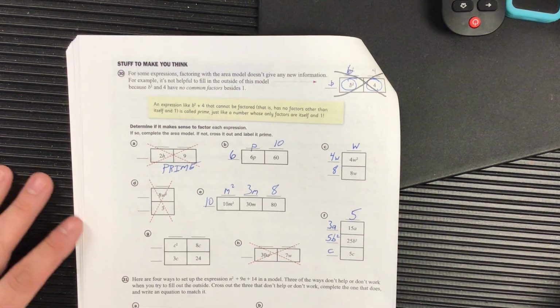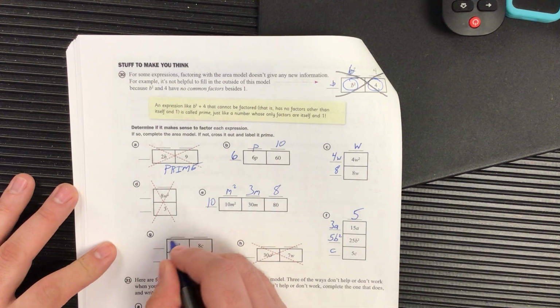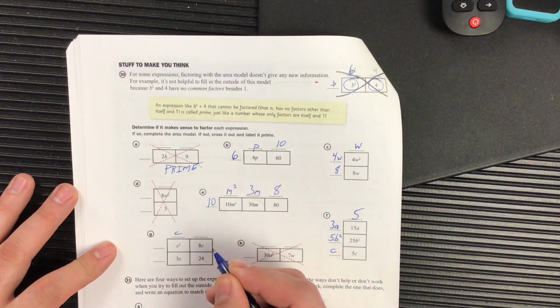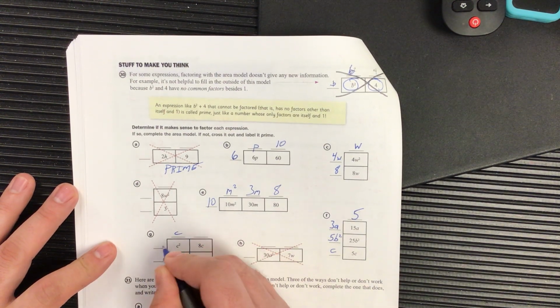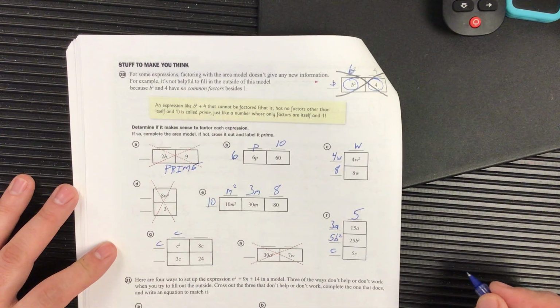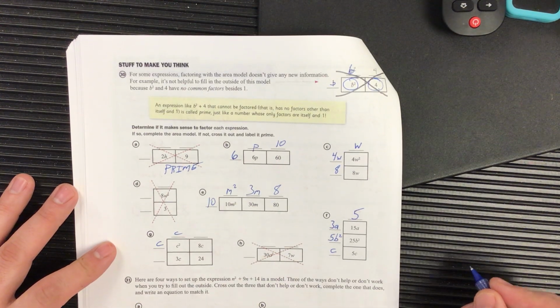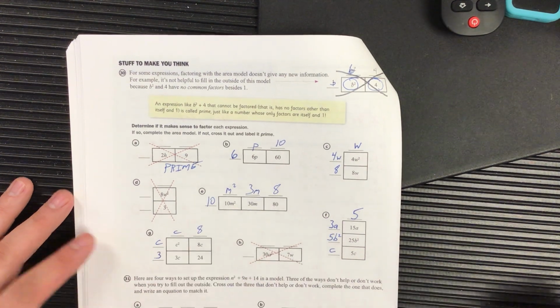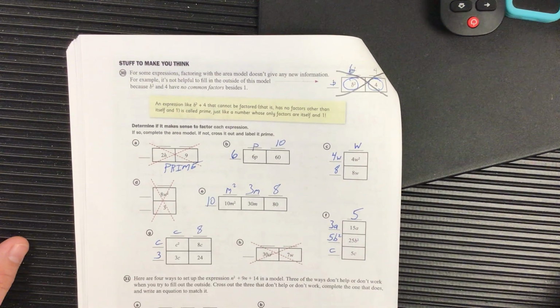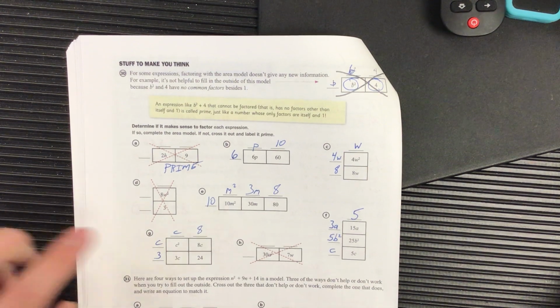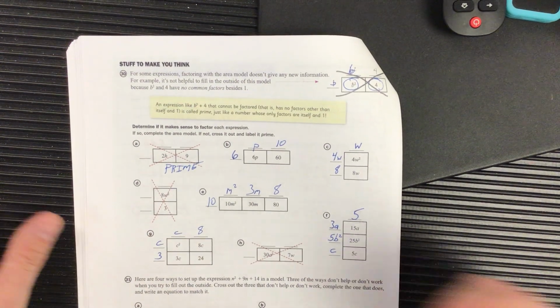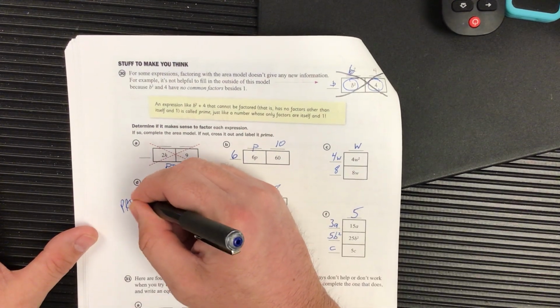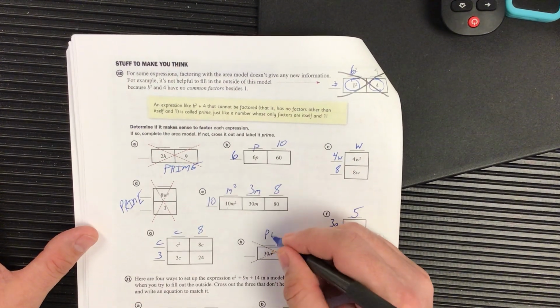I put C on the top left, and then another C, and then an 8 on the top right, and then a 3. Devin, D. Prime. Same is true for H.